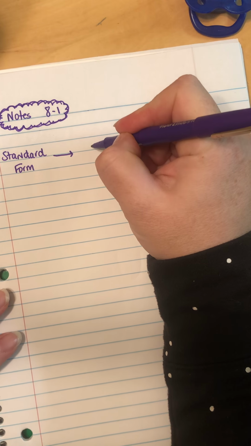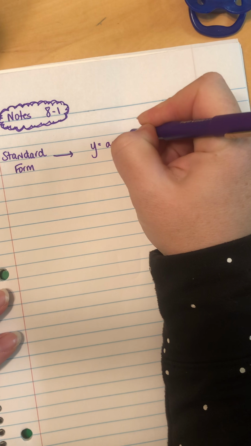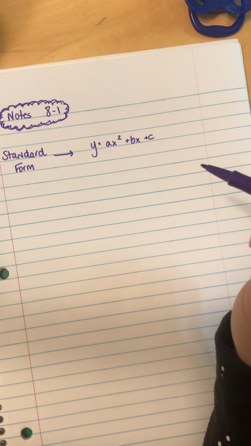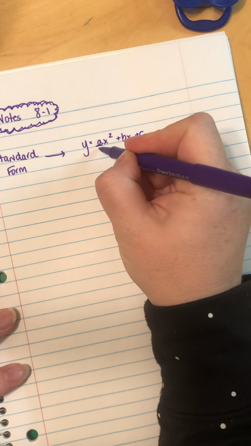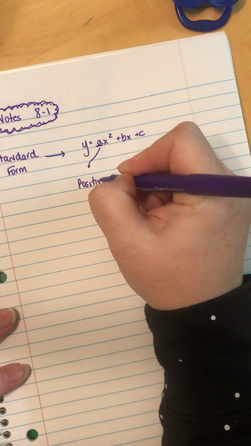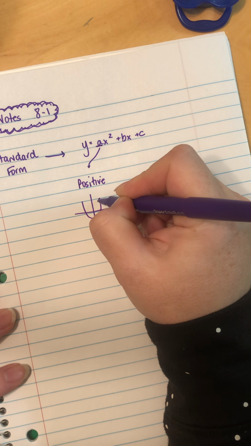So standard form, you're going to have to know this. We're going to make a note card for it later. So y equals ax squared plus bx plus c. And the biggest thing to know with this equation is that your a, if your a is positive, your graph is going to open upwards.